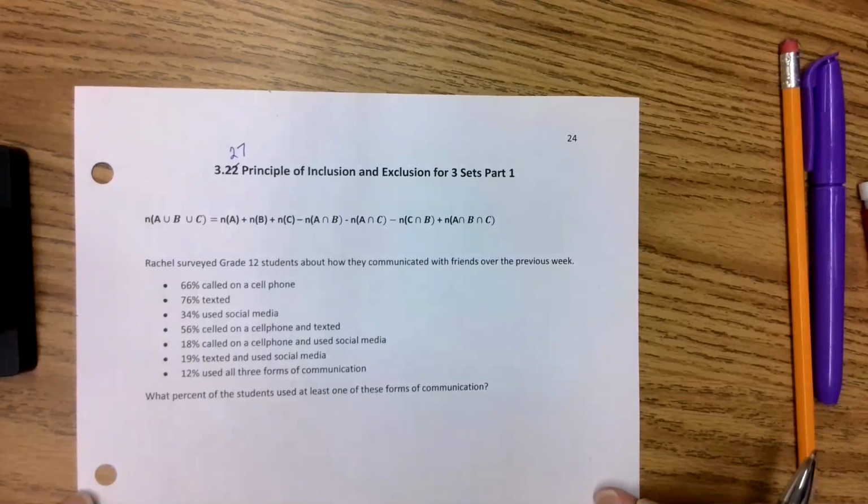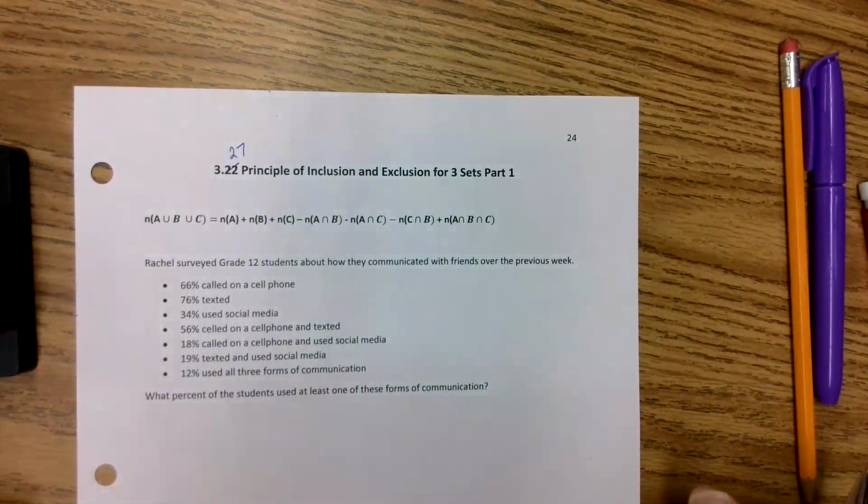I have had one student, his name was Charles. He was the only guy that ever used this formula. Well, there might have been Jeremy too. They were doing it just to prove that they could. All right. I am not going to use it.